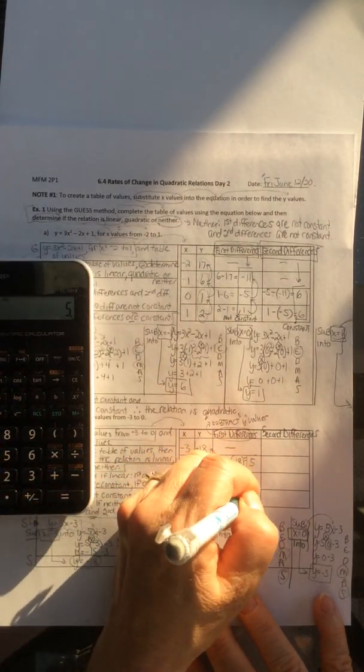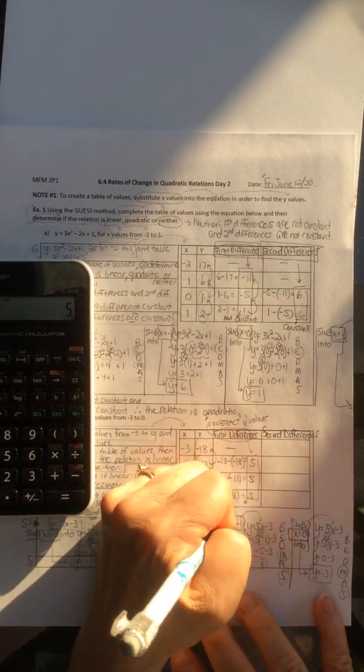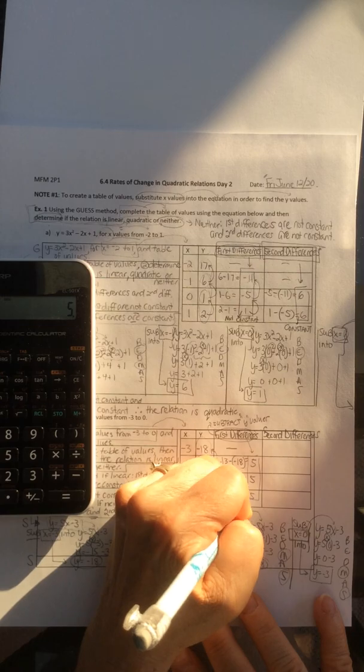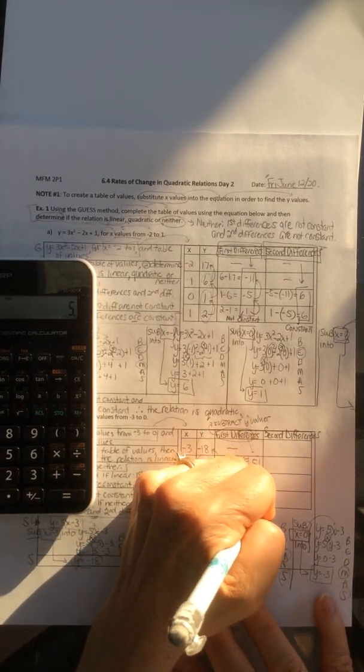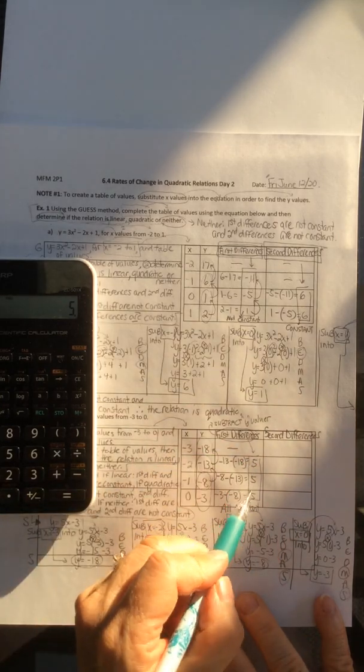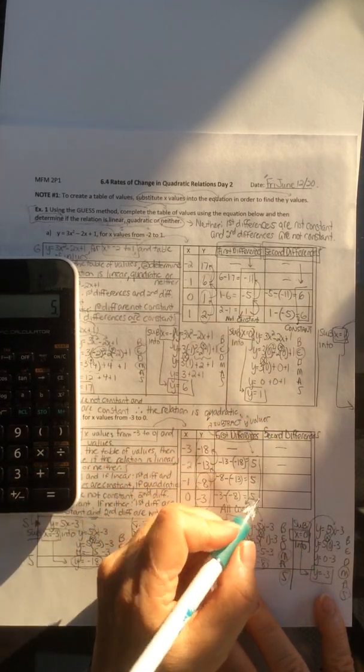So these here are my first differences. These are all constant. 5, 5, 5. It's not changing, right? My second differences, I leave the first two blank. And then I subtract.